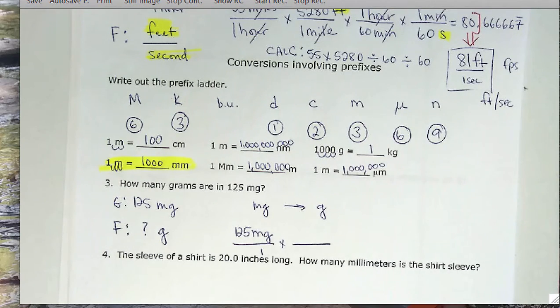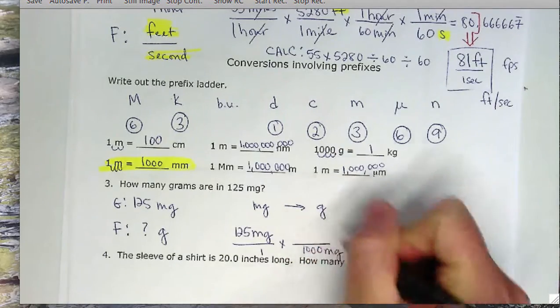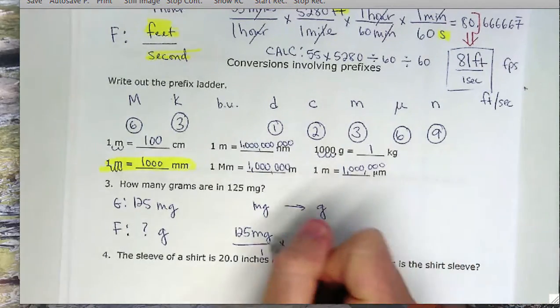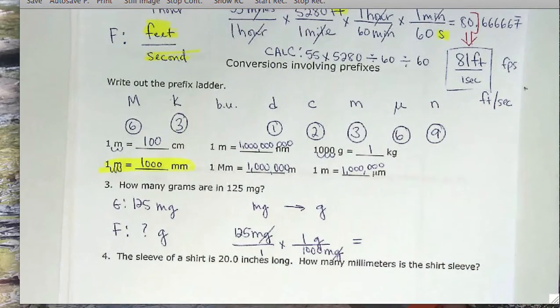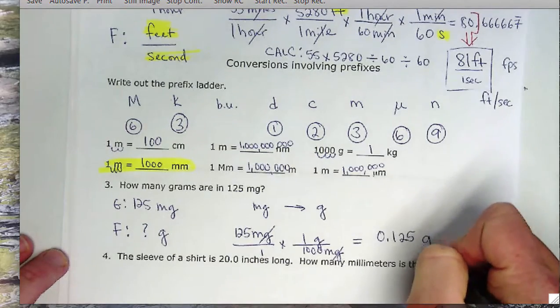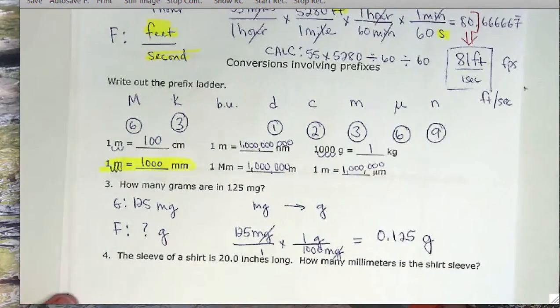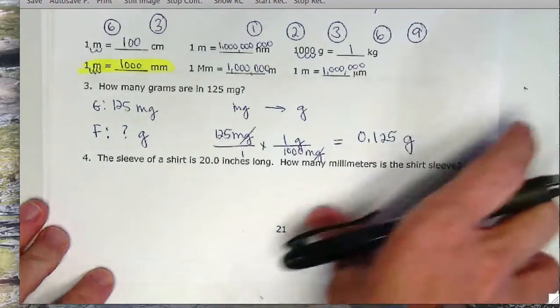So we're going to have 1,000 milligrams, 1 gram. So 125 divided by 1,000 is the same as moving the decimal 3 to the left. So you end up with 0.125 grams. So with this type of problem, you can move the decimal. It's not a big deal.